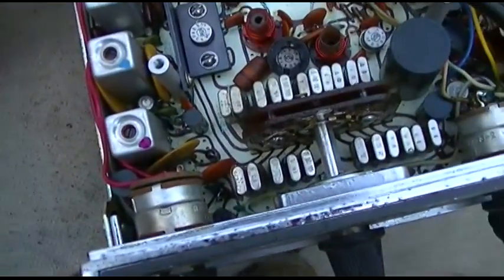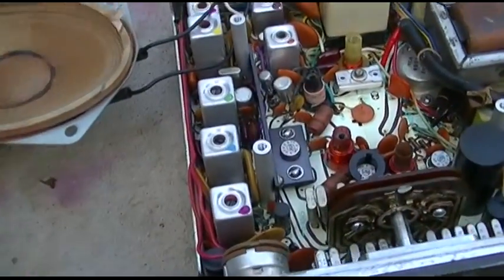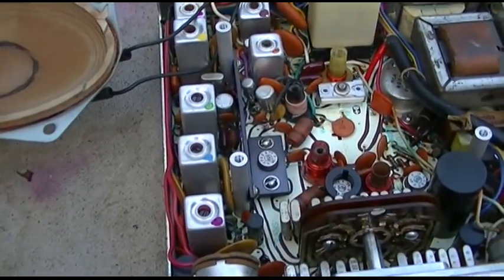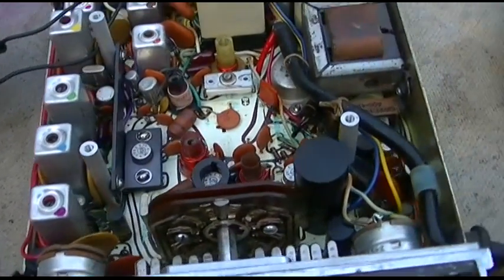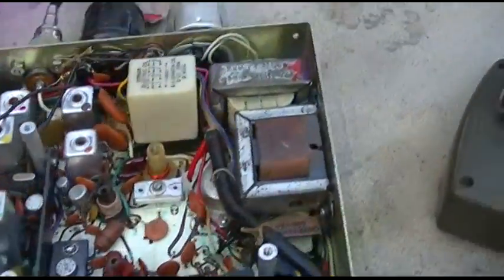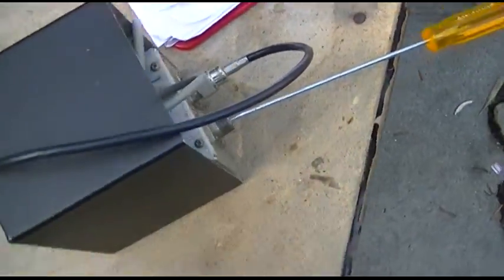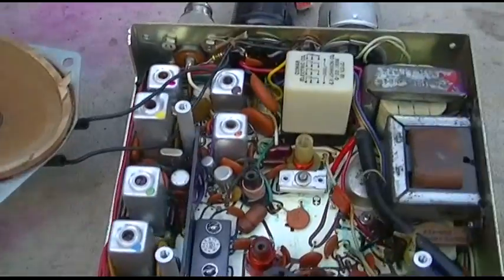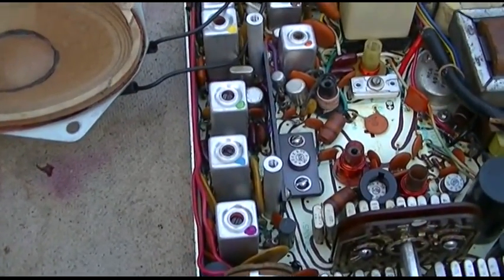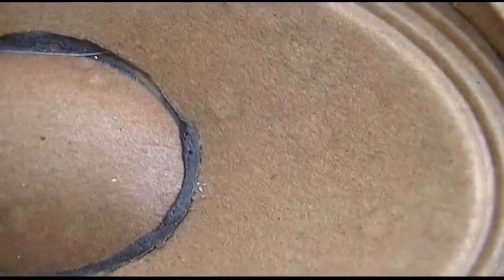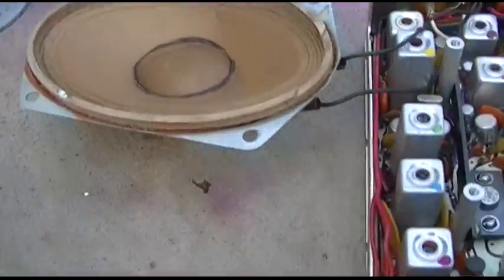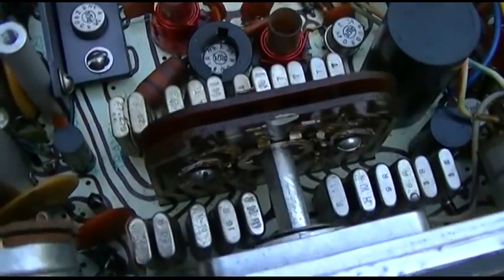Now this thing is waking up all on its own. I haven't touched it. I've just been letting it sit here and run, and it's just waking up. So this is bad capacitors. And I don't even have an antenna on it. All I have is that screwdriver. All I did was I sprayed some control cleaner on this thing.